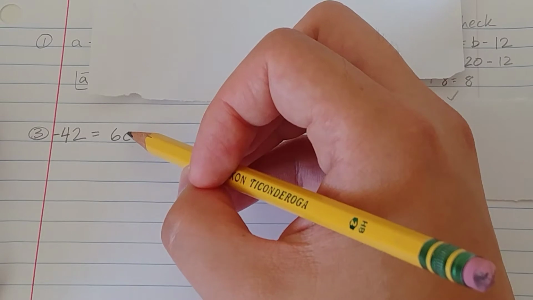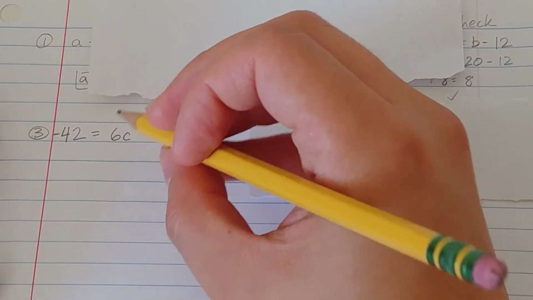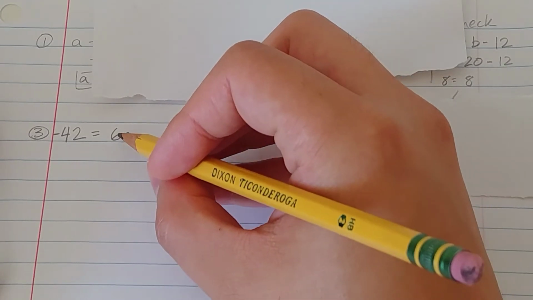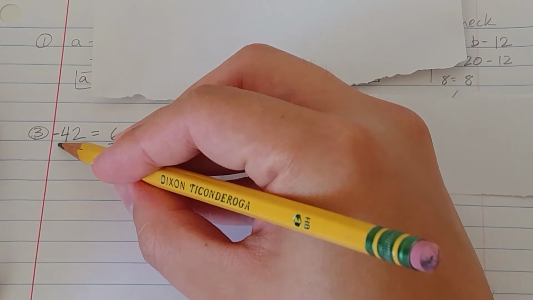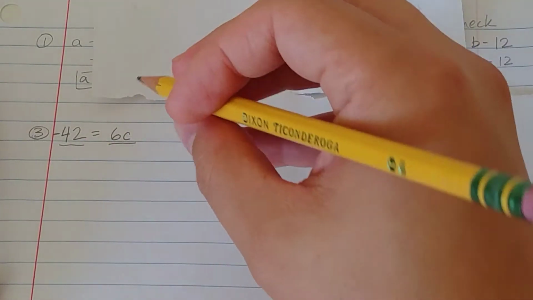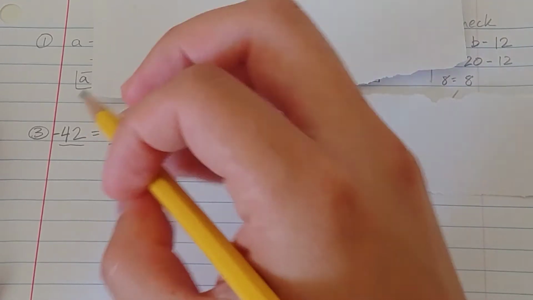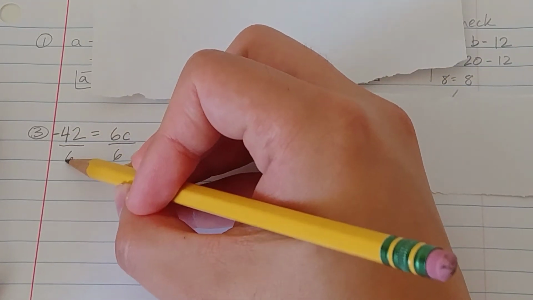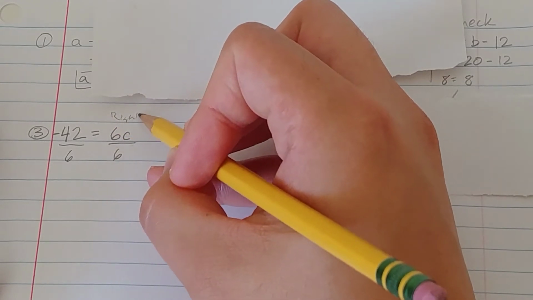We want to get the c by itself. We always want to get the variable by itself. So we're going to divide. Opposite of multiplying by 6 is dividing by 6. And remember, division is just a fraction bar. So we're going to put a fraction bar and then 6 underneath. And we're going to do it to both sides, the right side and the left side.